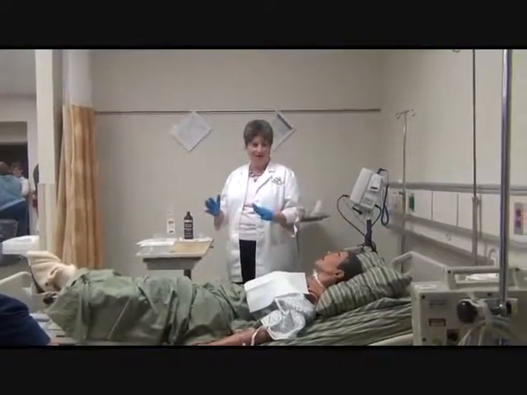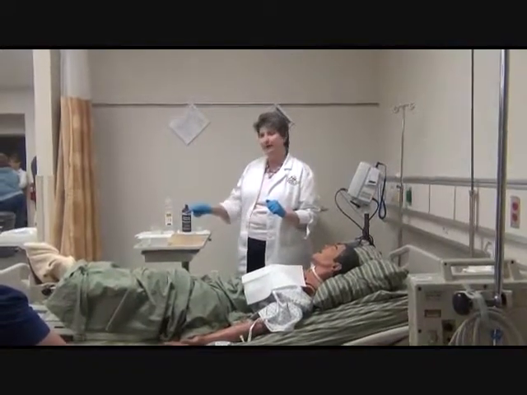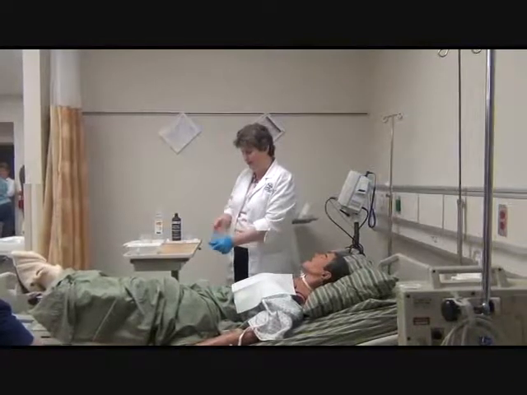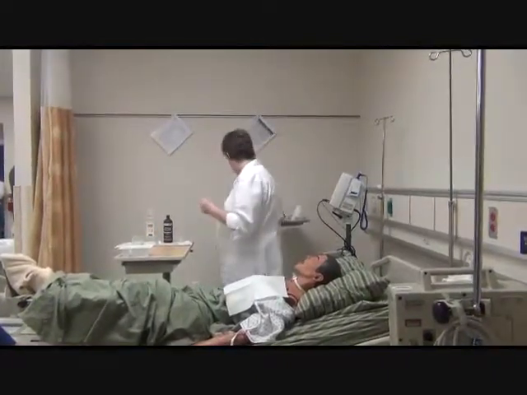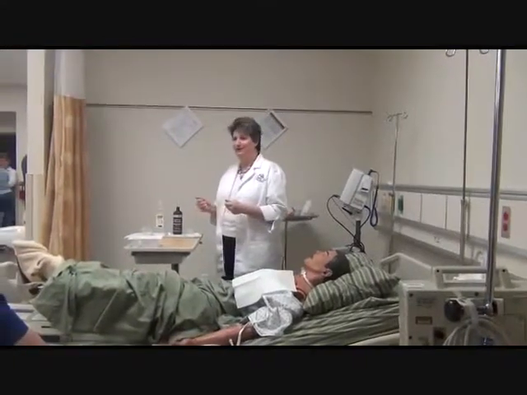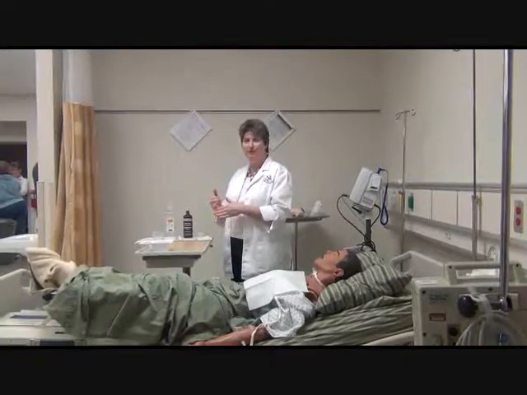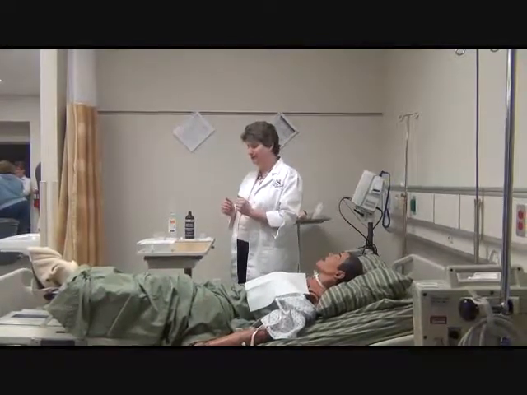So I now have on my clean gloves. I've removed my dressing. Now I need to prepare my sterile field. So I am going to remove those gloves and throw them in the trash can. I need to, again, clean my hands. We can use sanitizer at this point, or go to the sink and wash our hands. Make sure they're good and dry before you do.